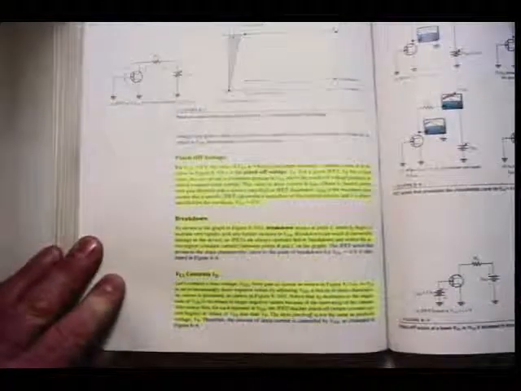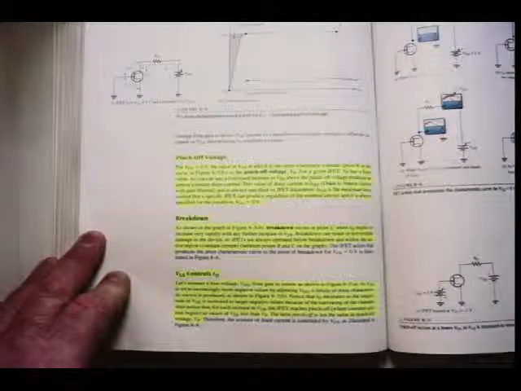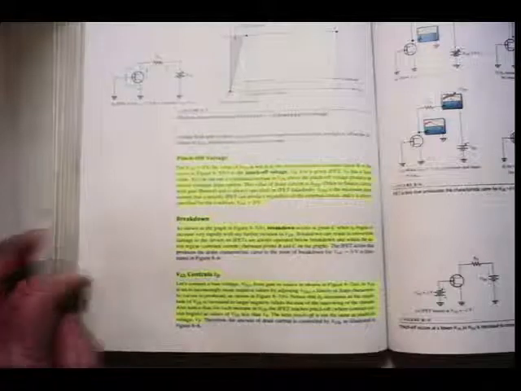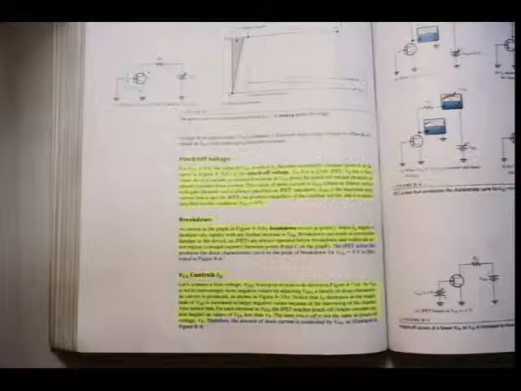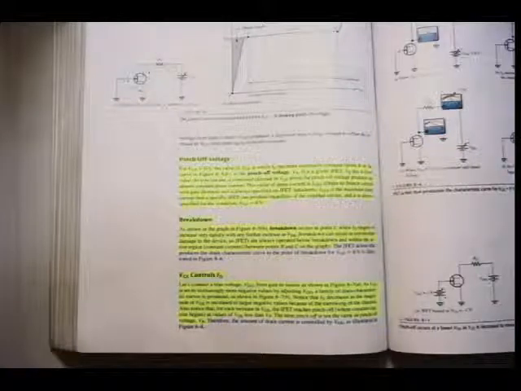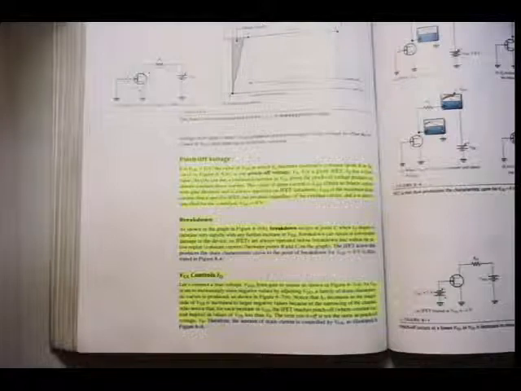Alright, what happens after that? If we turn the page to page 372, those sections are also very important. First one's called the pinch off voltage. Now you have to pay close attention. For VGS equal to 0 volts, the value of VDS at which ID becomes essentially constant, point B on the curve in figure 8.5b, is the pinch off voltage.